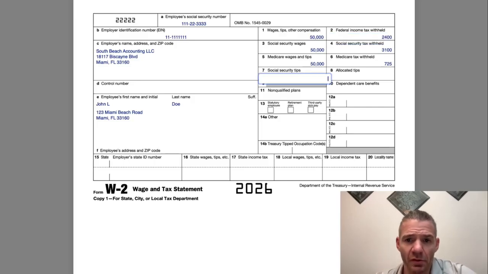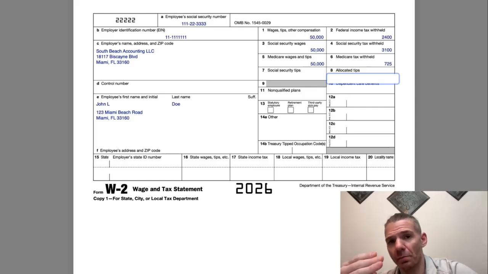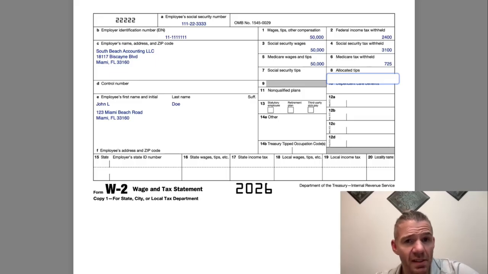Now, these are Social Security tips. This is something that's going to be specific to anybody that's in a tipped profession. Generally, this number here and the allocated tips are going to be more important with the Big Beautiful Bill. They say they're not going to be taxing tips. There's not a lot of information on that yet, how that's going to work. Once more information is provided on it, I'll be sure to follow back up.